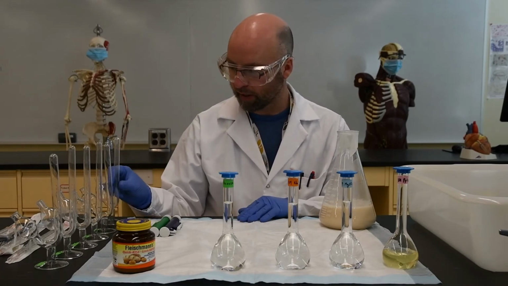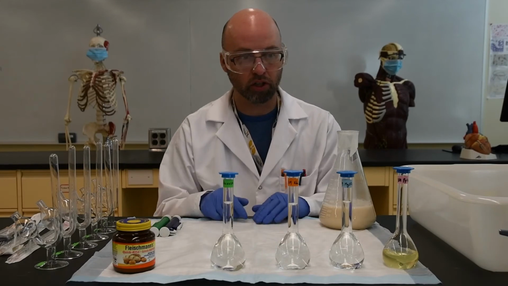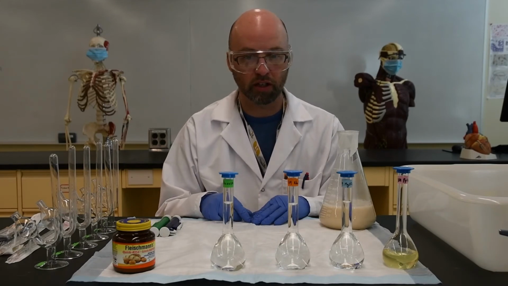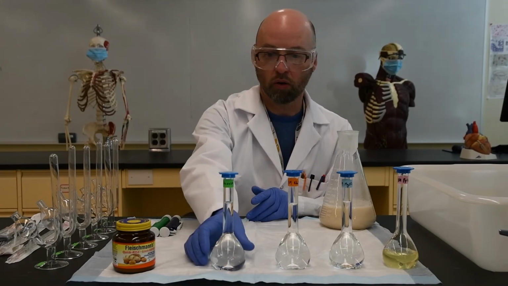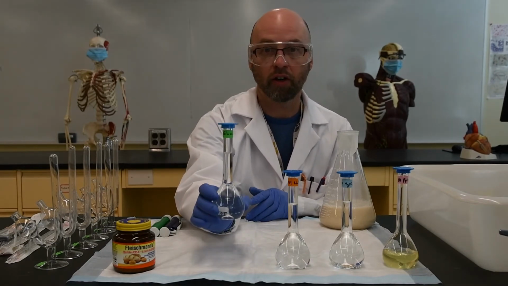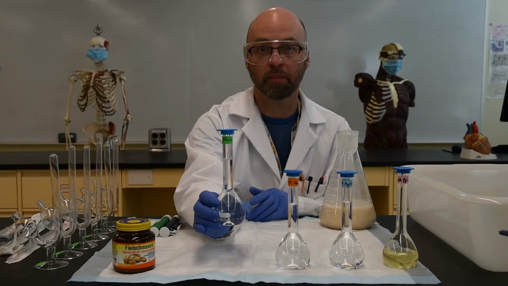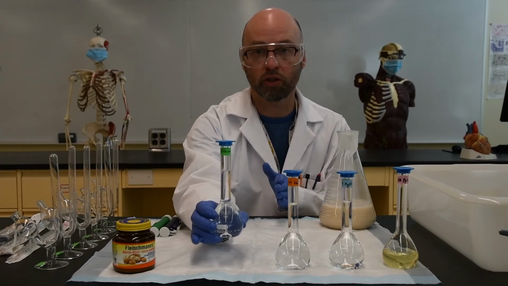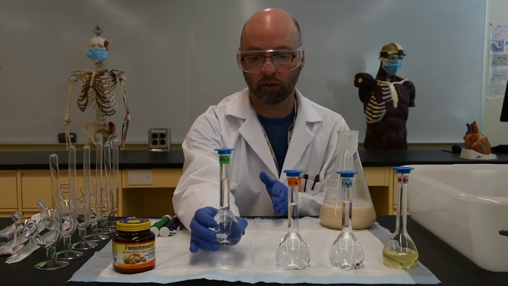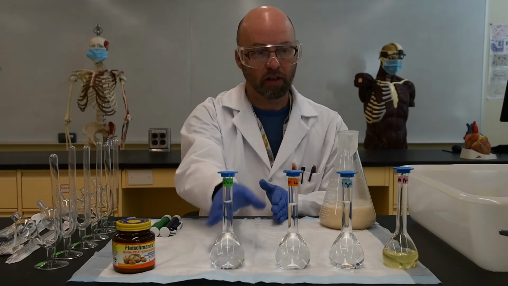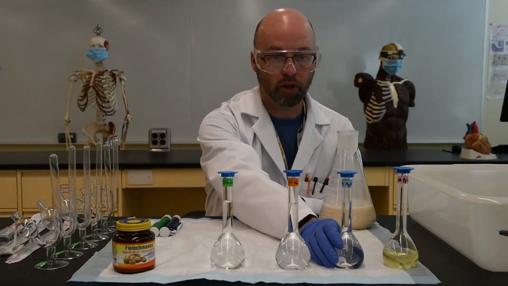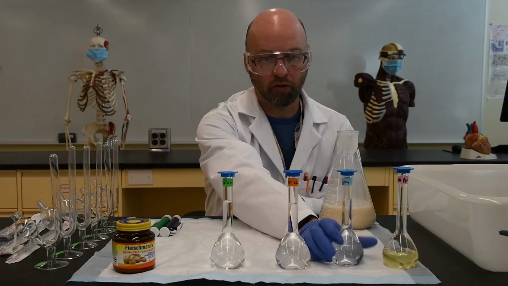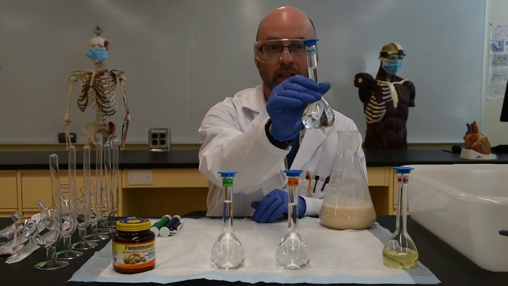So basically, as you can see, I've got a bunch of different solutions here to set up 6 different tubes. All the tubes are going to have 5% glucose in them, since I mentioned that the process starts with the breakdown of glucose and glycolysis. In some of the other tubes, we're going to have a cofactor known as magnesium sulfate.